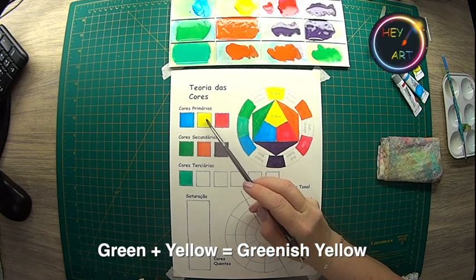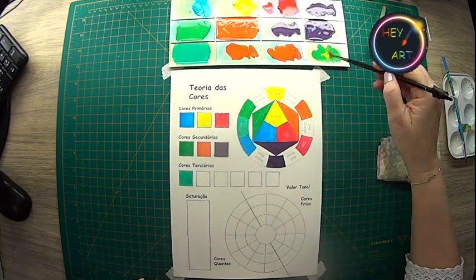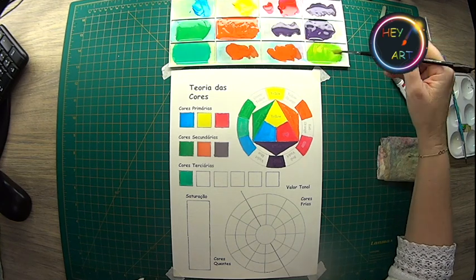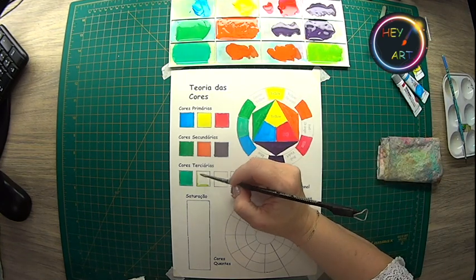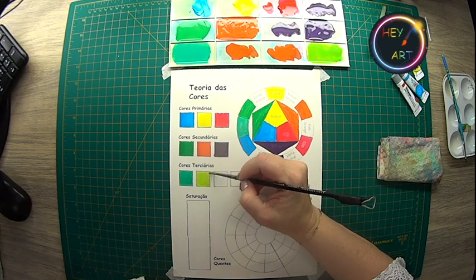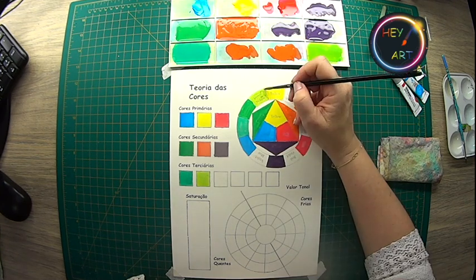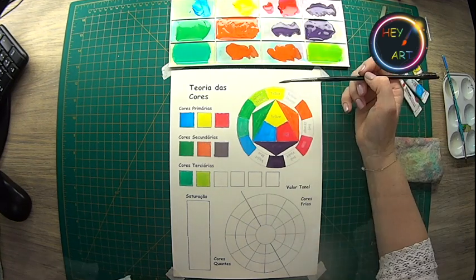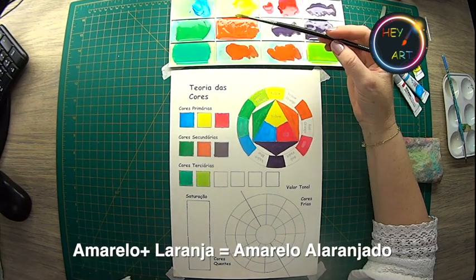Yellow-green is obtained by mixing yellow with green. Yellow-orange is obtained by mixing yellow with orange.